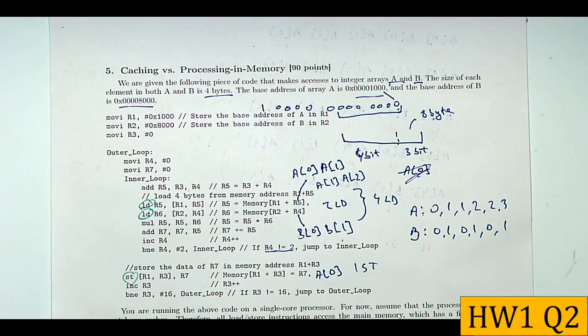Unless stated otherwise, you should always assume byte addressable memory. In lectures, everything we do is byte addressable. If it's not byte addressable, it will say that in the question.